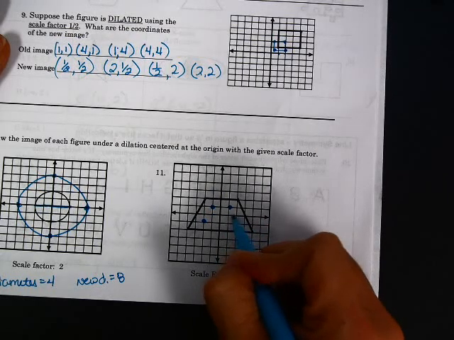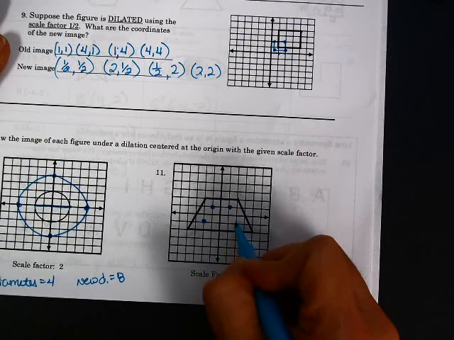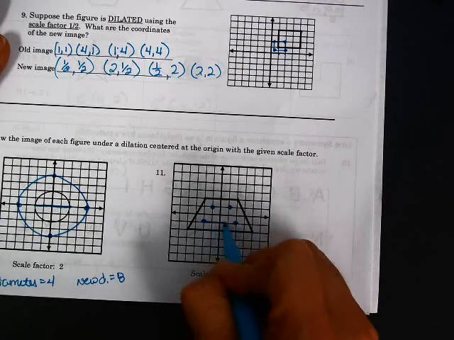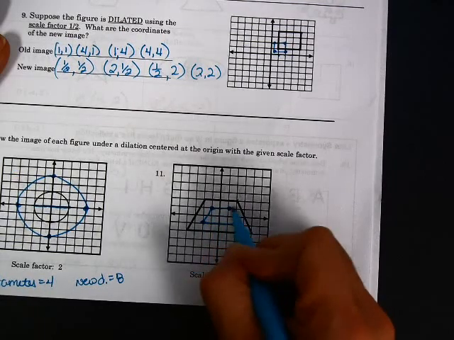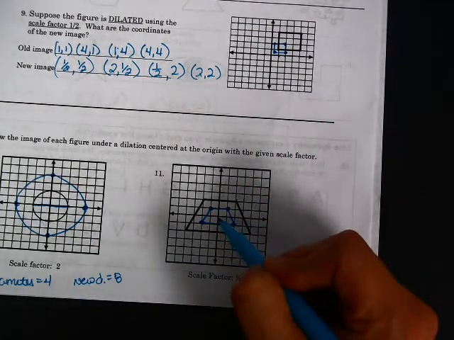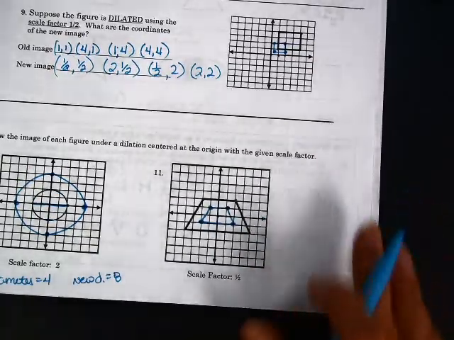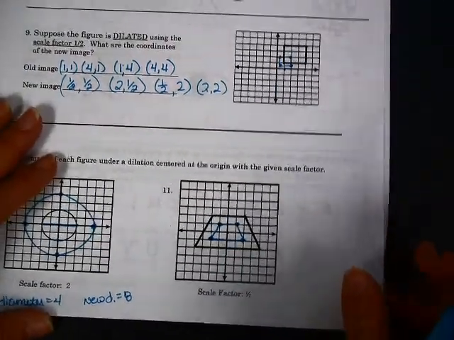This point is at (4, -2). Half of that is (2, -1). And there's our new trapezoid, which has dimensions half the size of the original. Okay? And this is what it means for the origin to be the center of dilation. We dilated, and you ended up right around that image.